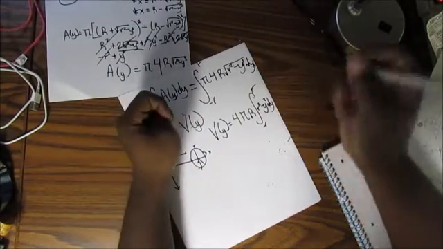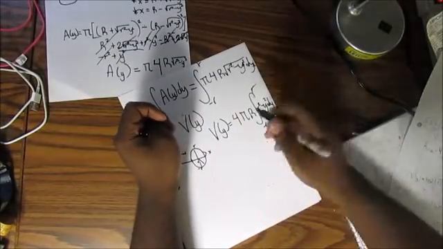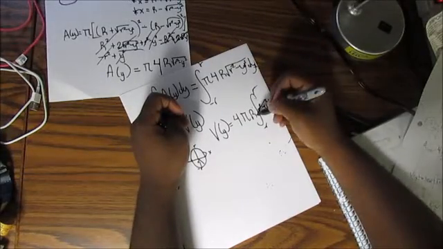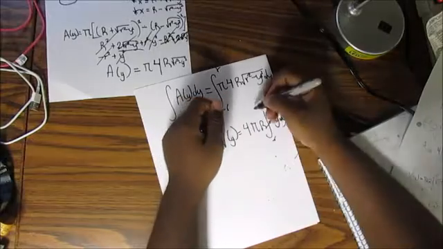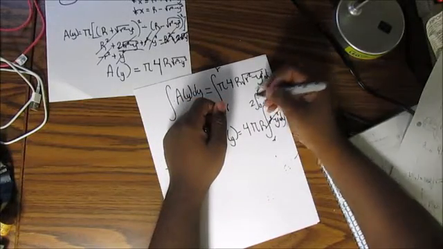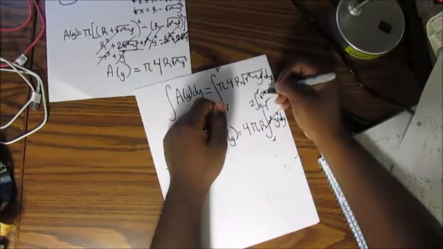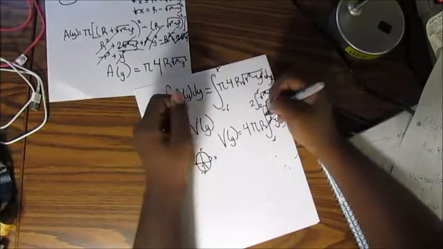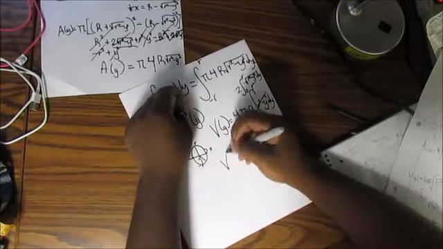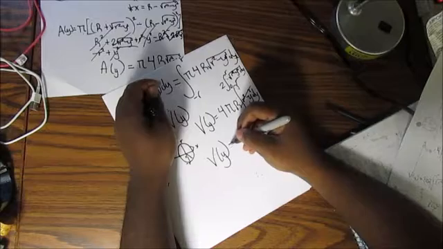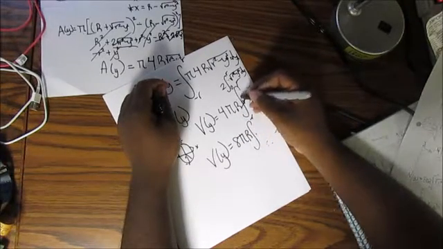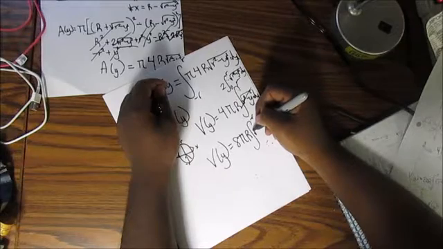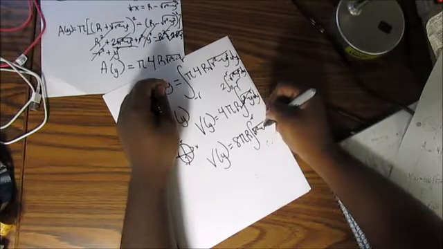So really, we can just say this to be 2 times the integral from 0 to r of the square root of r squared minus y squared dy. So we can simplify this again to say V sub y equaling 8 pi R times the integral of the square root of r squared minus y squared dy.